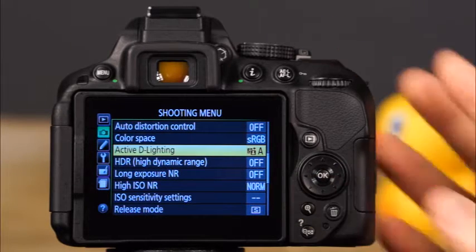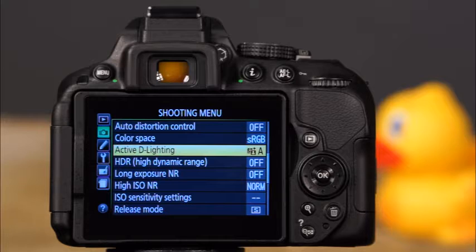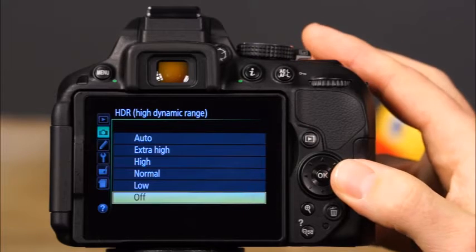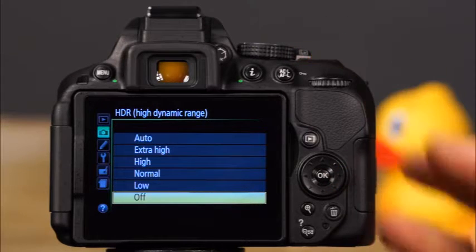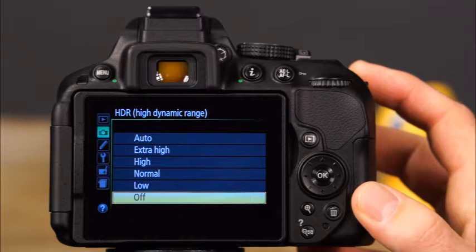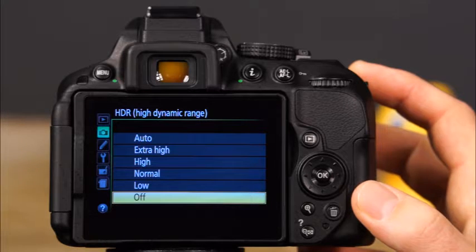The Active D-Lighting option is next. Active D-Lighting helps preserve highlight and shadow areas, making images look more natural. Overall, Active D-Lighting is a great way to improve your photos in camera. The next option is HDR, or High Dynamic Range. When enabled, the camera will capture two images at different exposures and combine them to create an image with super realistic range of shadows and highlights. You can select one of 5 different HDR settings.